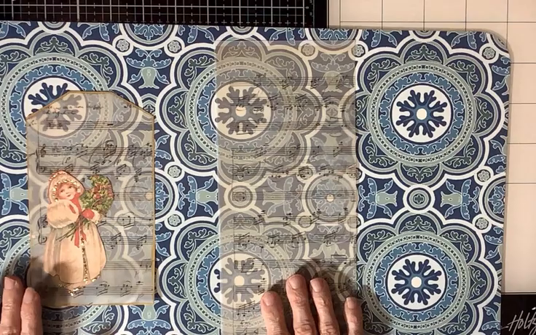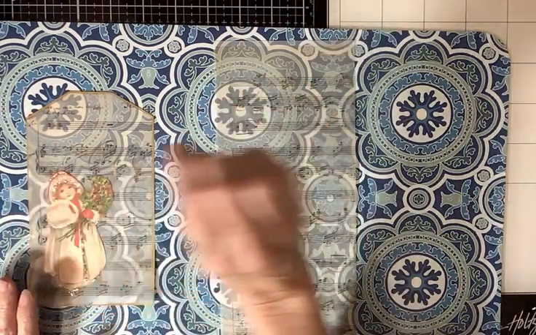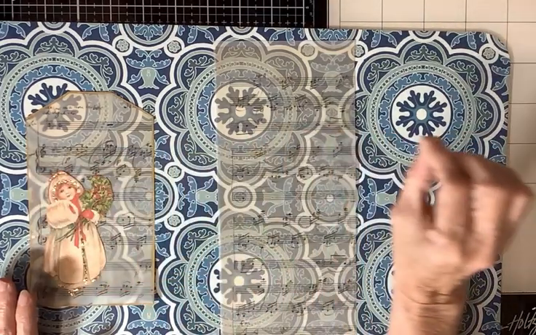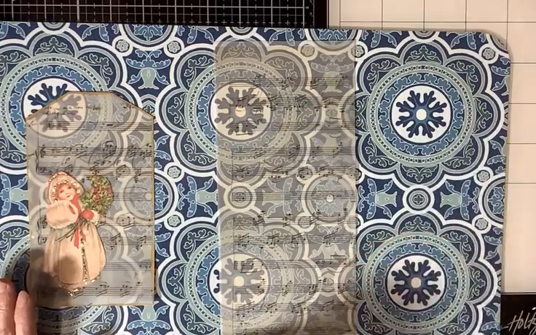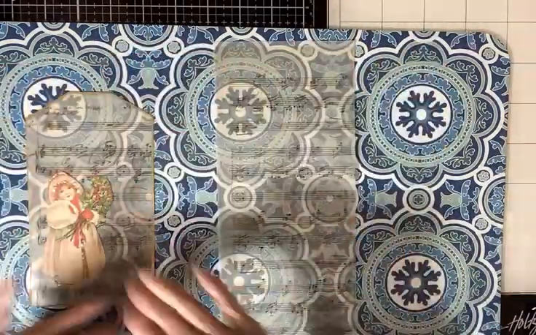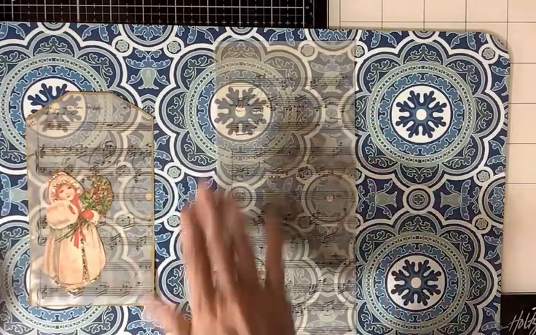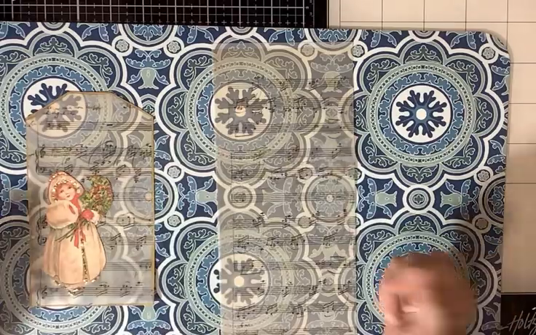For my tracing paper, I put a light skiff of glue along the top and the bottom of a piece of copy paper, and then lightly press on it, run it through on the copy paper, and then peel it right off.